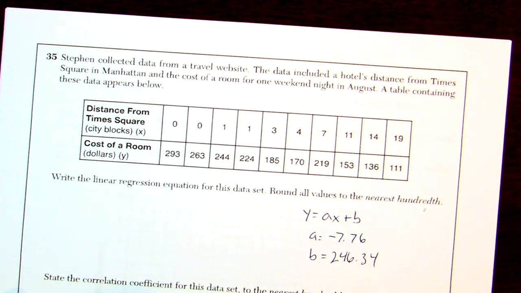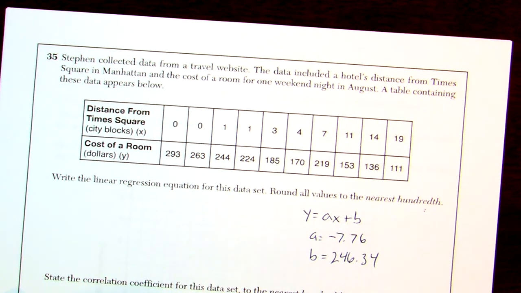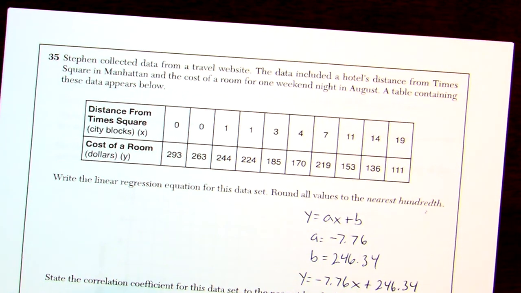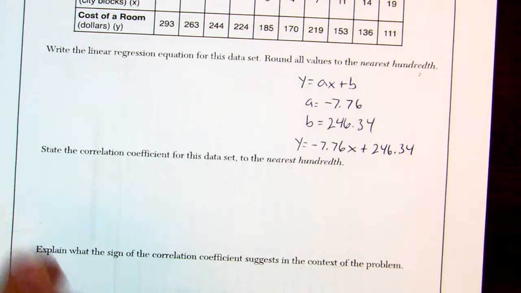So it says write a linear regression equation. So we're going to just plug in a and b. Y equals negative 7.76x plus 246.34. Okay?